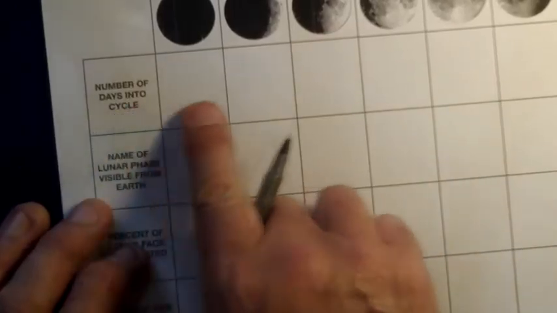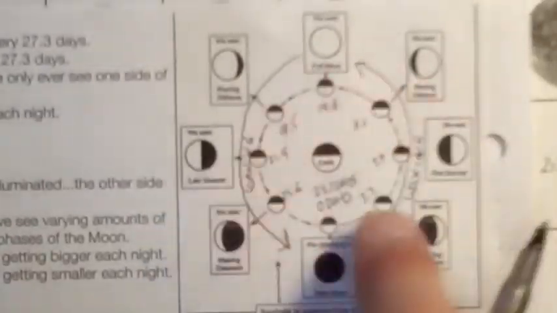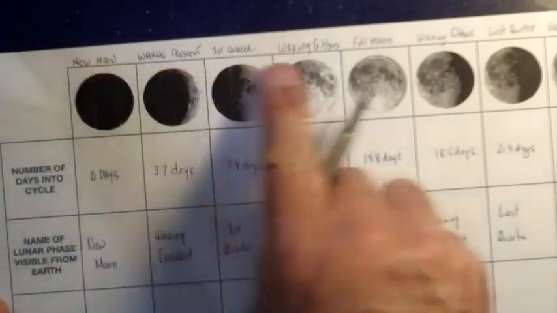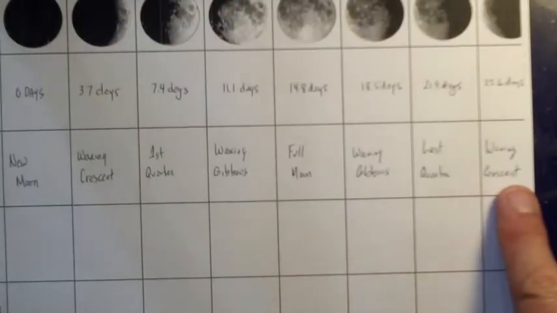Let's take a look at the number of days into the cycle, starting with the new moon at 0. Using this chart here, we can see what the different numbers of days are going to be as we go through new moon all the way back to new moon. I've copied the numbers from this chart onto my chart down below here. For the next row, name of the lunar phase visible from Earth, I've copied the names that I wrote down at the top here into the row below, with new moon, waxing crescent, first quarter, waxing gibbous, full moon, waning gibbous, last quarter, and waning crescent.